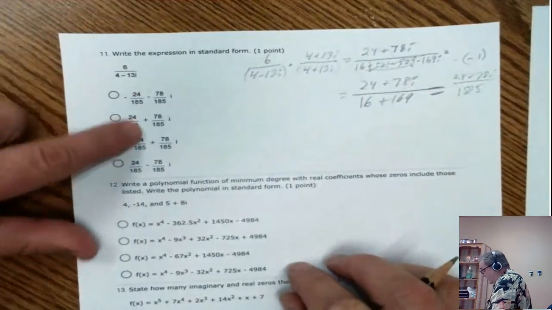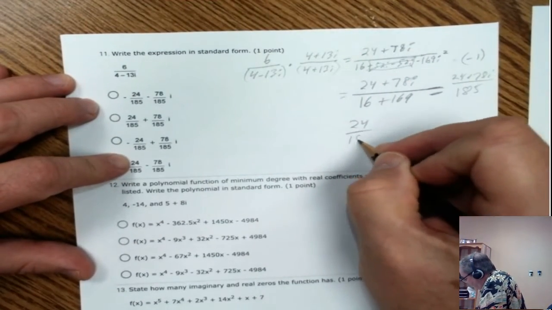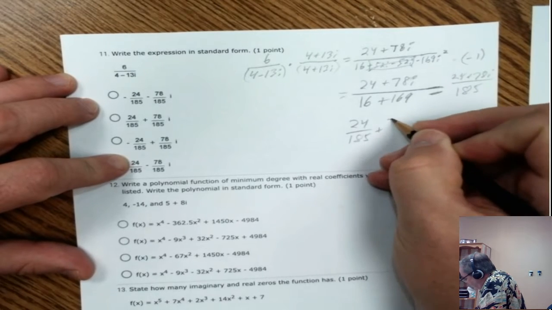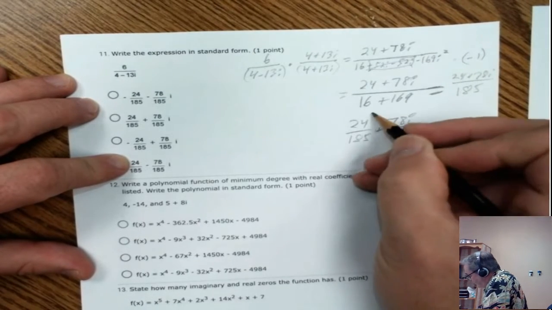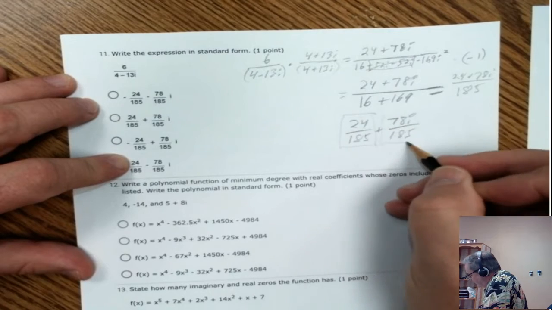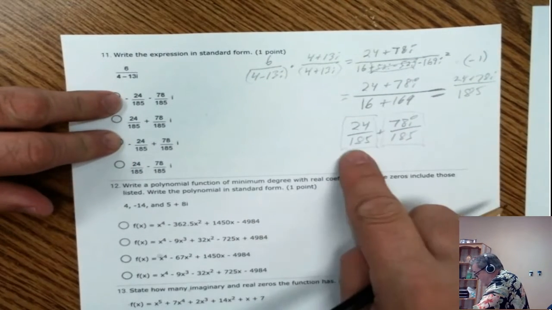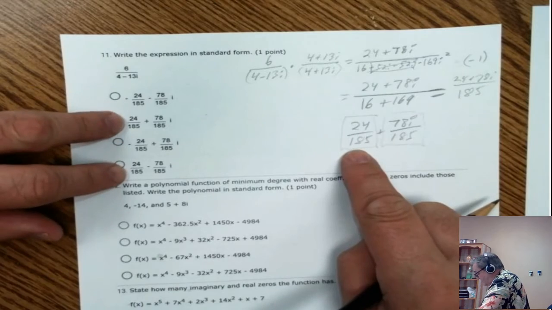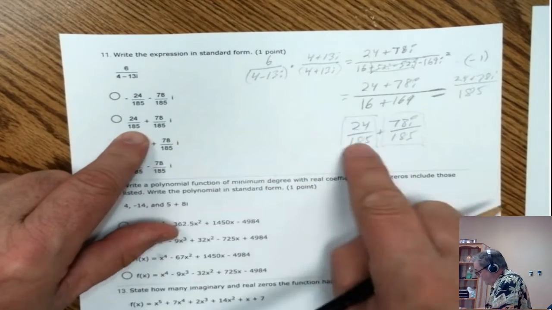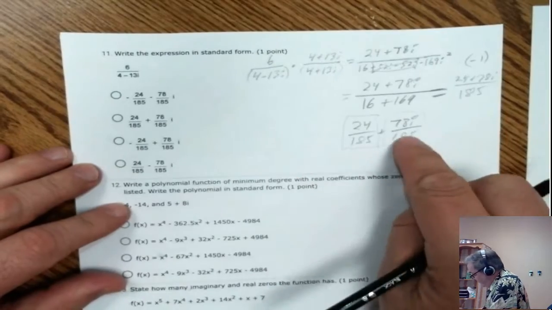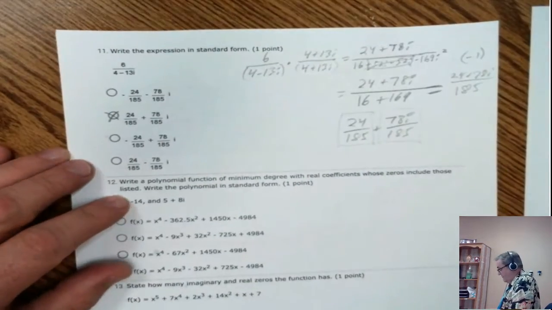Now, they break it out into separate fractions, so we can do that: 24 over 185 plus 78i over 185. So we have our real number and our imaginary number with a plus. These are both negative. Ours is not a negative, so ours has to be one of these two. It's this one right here, 24/185 plus 78/185 i. There we go.